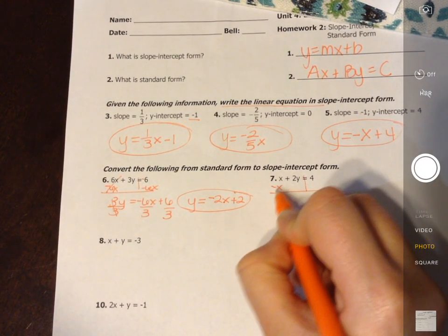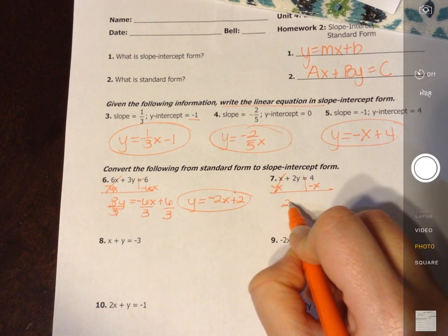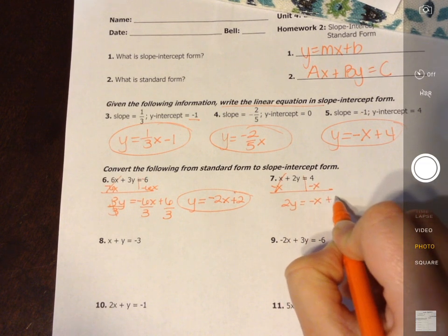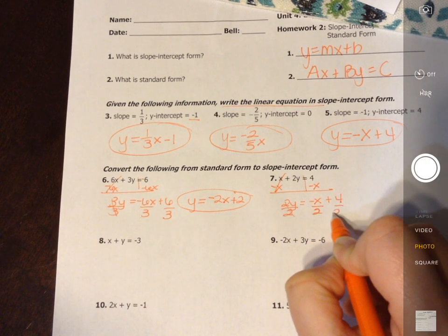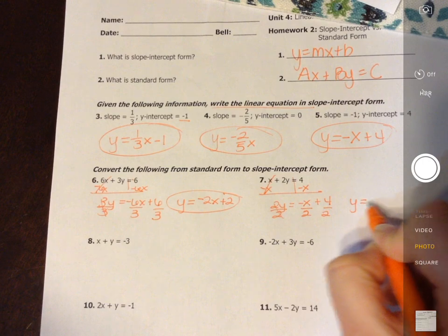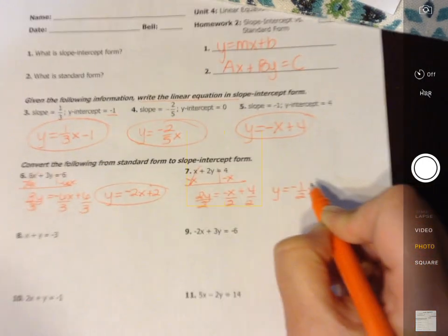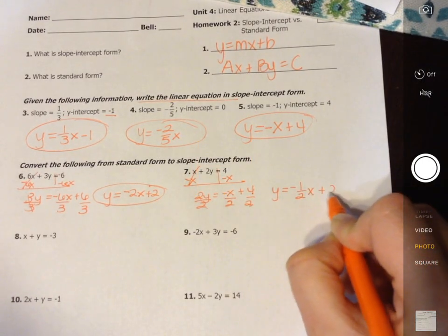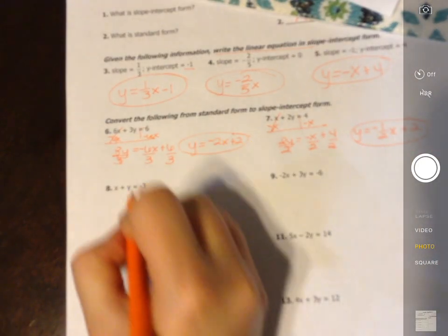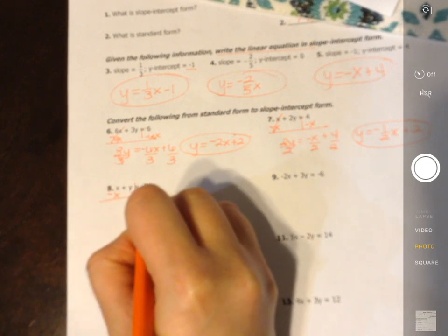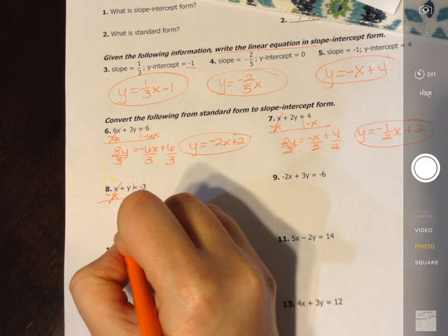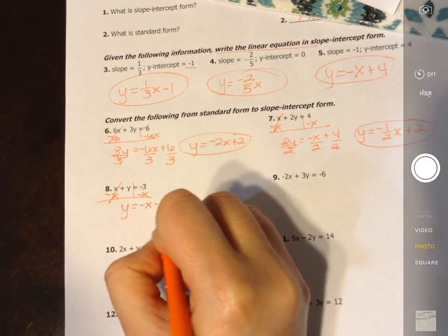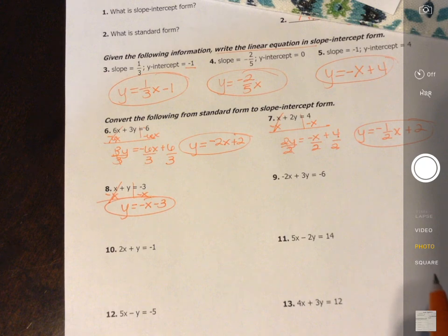Number 7, I want to subtract x from both sides. So I'm left with 2y equals negative x plus 4. I then will divide everything by 2. So that leaves me with y equaling negative 1/2 x plus 2. The next one, subtract the x from both sides. Cancel. I'm left with y equals negative x minus 3. So I'm done.